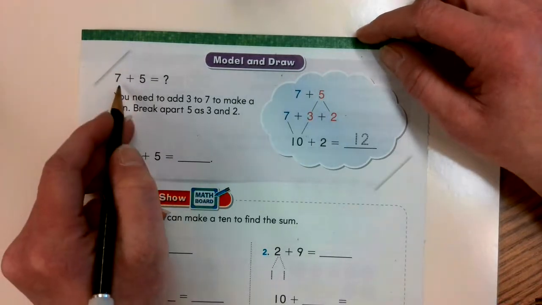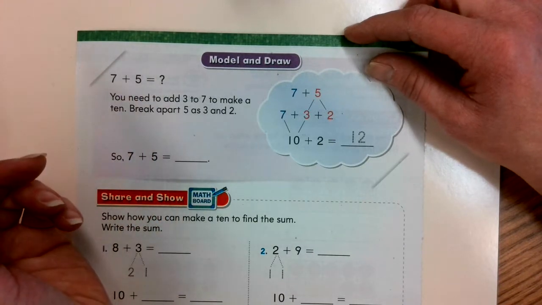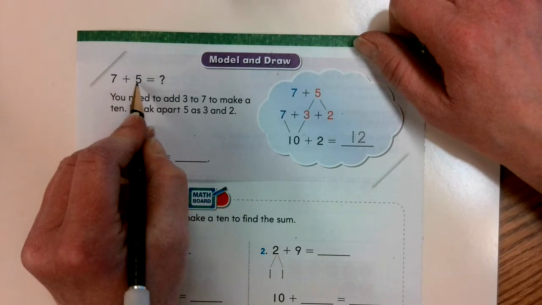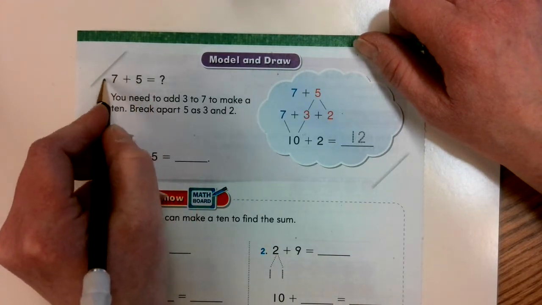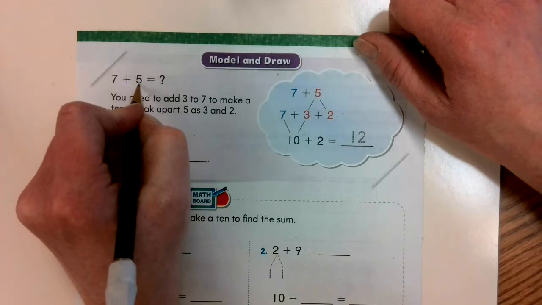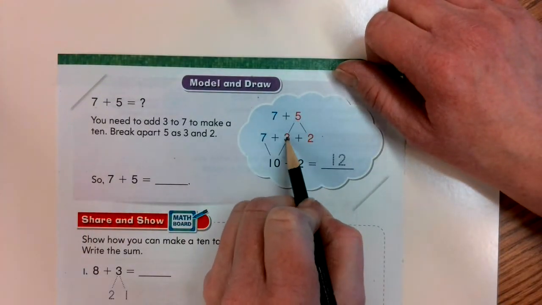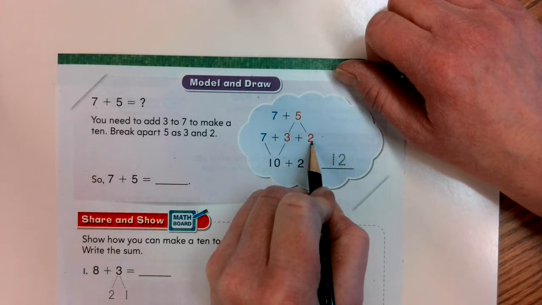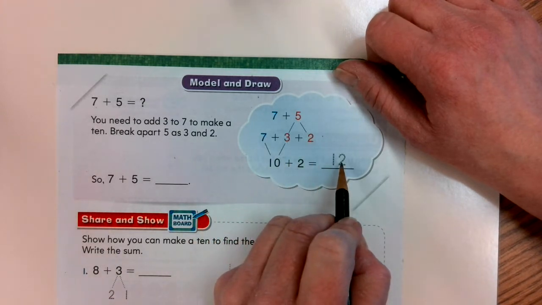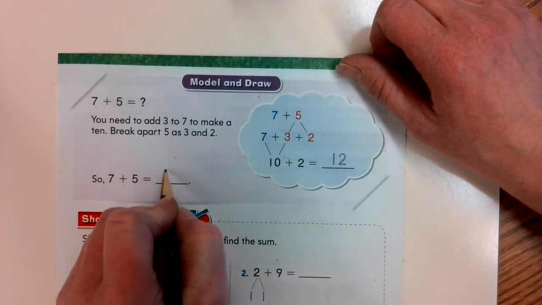Now, if we're looking at 7 plus 5, an easy way to do 7 plus 5 is to try to make a 10 in our head. So we look at the smaller addend, which is 5, and we want this 7 to become a 10. So what would I break this 5 into so that this 7 can become a 10? We can break this 5 into 3 and 2. That way, 7 plus 3 is 10, and that 2 comes down, and it's equal to 12. All right? It might seem a little confusing. Just stick with it, and it will get better. Okay?